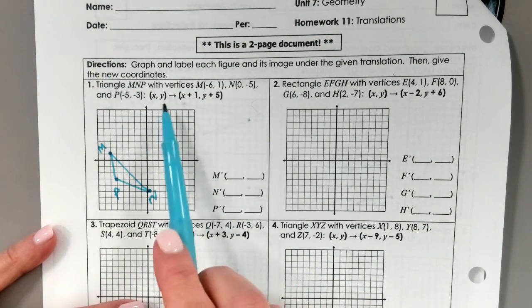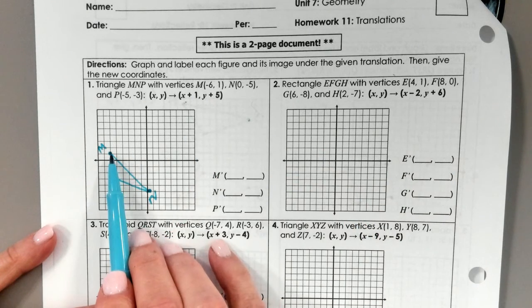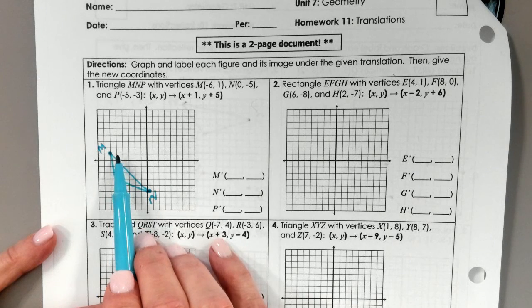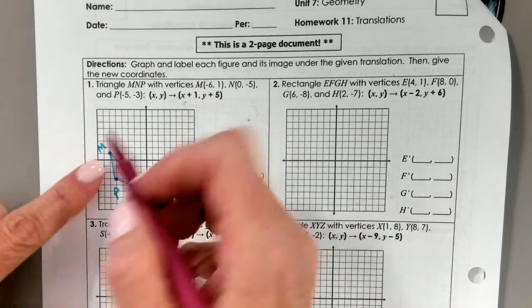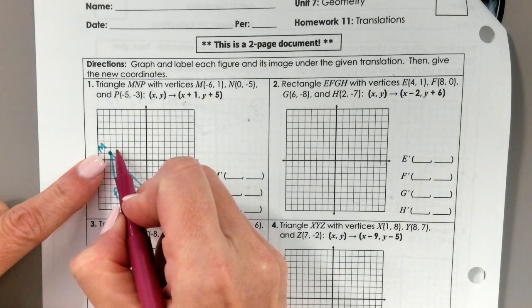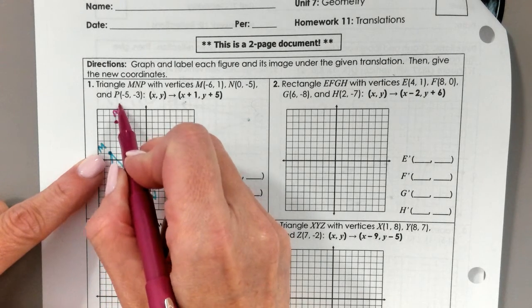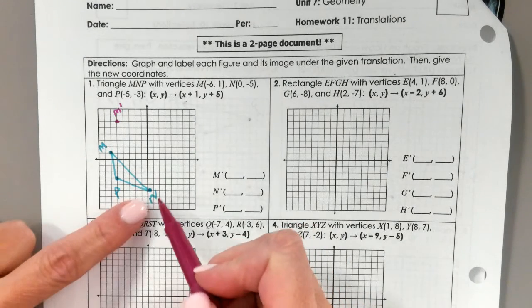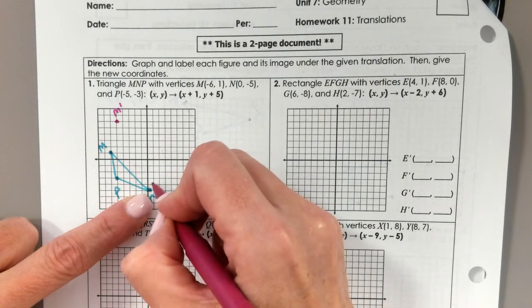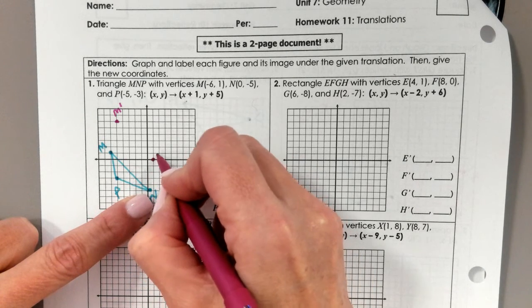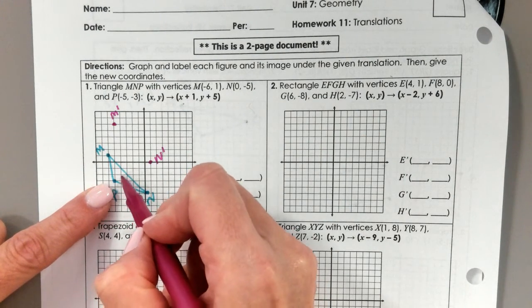All right, so our rule is X plus 1 and Y plus 5. So that means mine is going to shift to the right 1 unit and up 5 units. So my M, if I go to the right 1 and up 5, that would be my new M. All right, N, go to the right 1 and up 5. And P, go to the right 1, up 5.